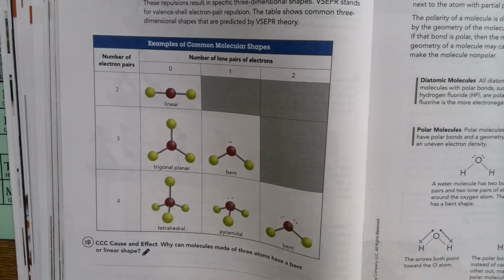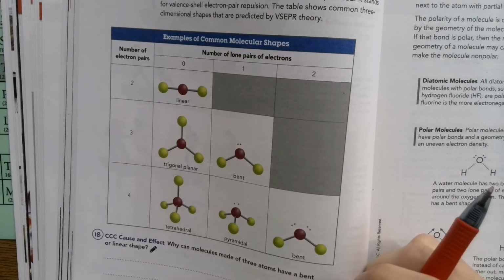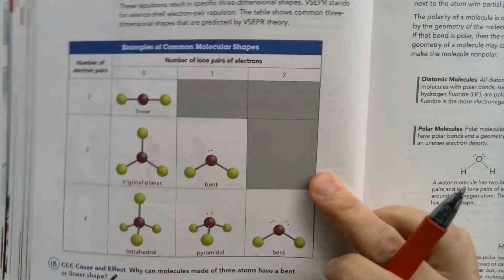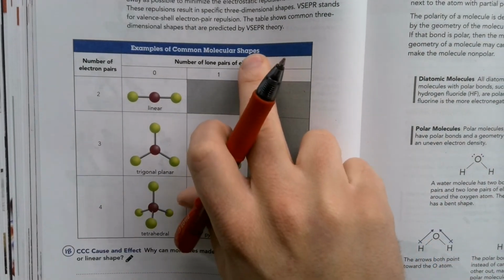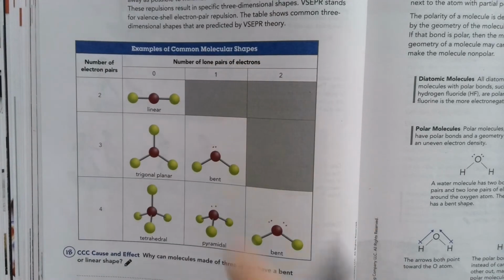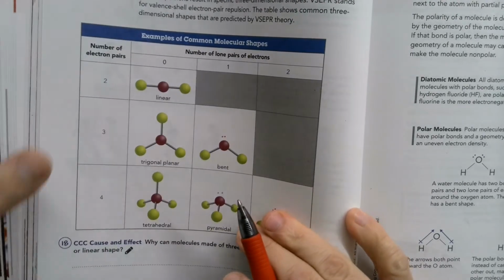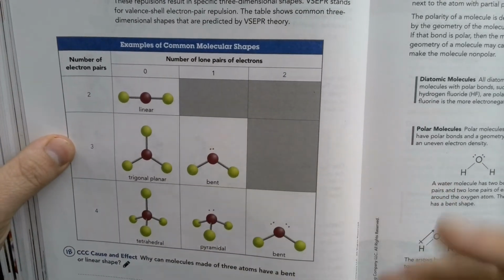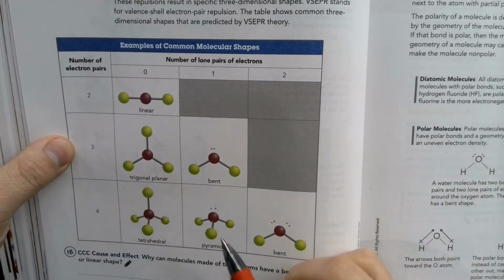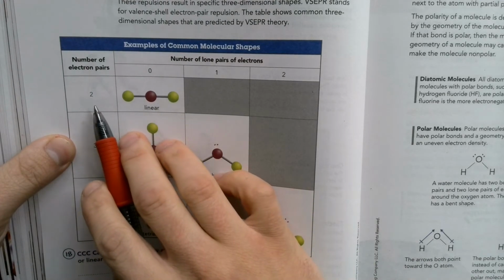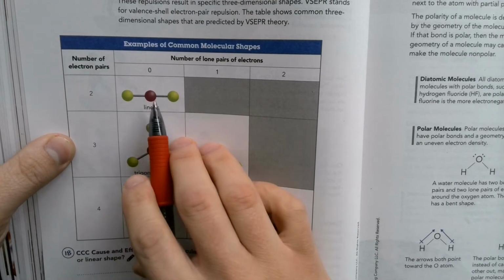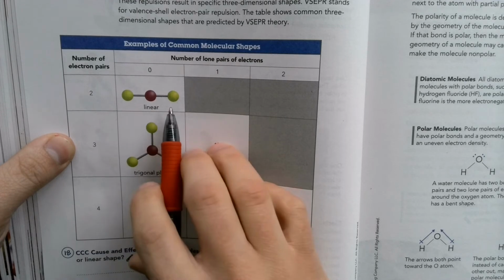There are 6 geometries I need you to memorize, based on molecular shapes. These molecular shapes are formed between covalent bonds, not ionic bonds. Ionic bonds don't have shapes. They're just attracted to each other because of charges. So if we have 2 electron pairs, they're going to form a linear relationship.